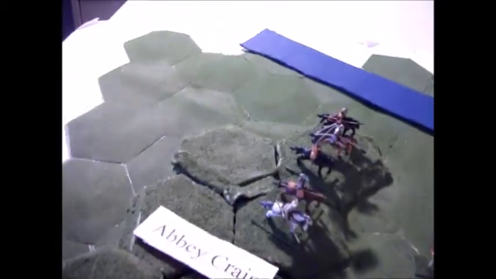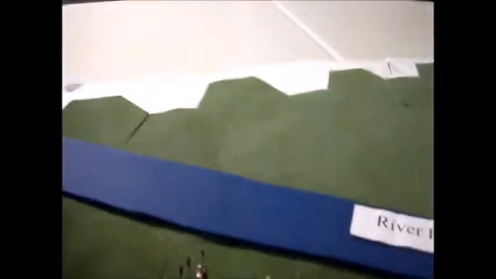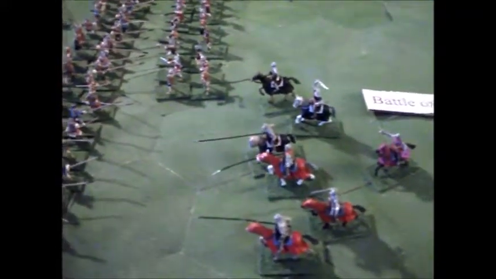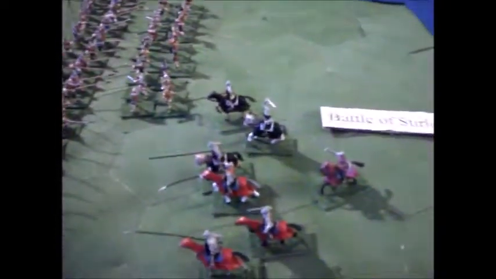And finally, notice here's the Scottish cavalry, moved up onto Abbey Craig, staying well out of the way. There's no point in them charging down. The flanks are anchored at both ends by the River Forth. There's very little room for these armies to maneuver. Cavalry has very little place. The English cavalry has only one option: to ride straight ahead and ride over the Scots. If they can't ride them over, they're going to be in trouble.